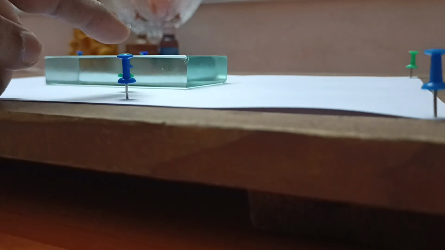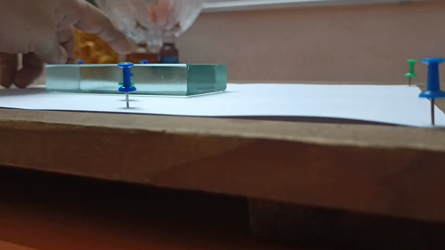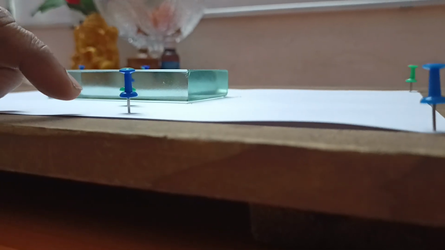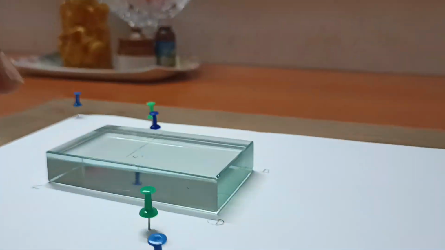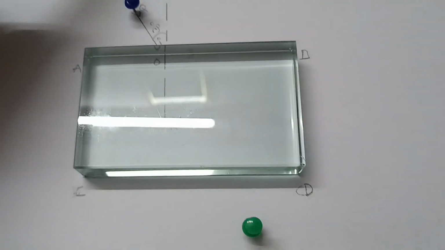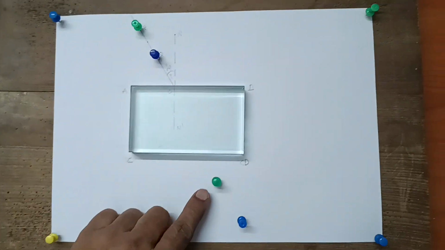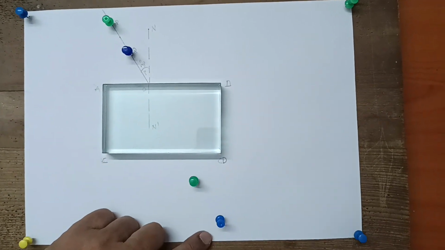Now you can see that I have fixed these 2 pins, and these 2 pins appear to lie in the same straight line. You can see here, but actually they are not in the same line. This is the incident ray and this is the emergent ray.